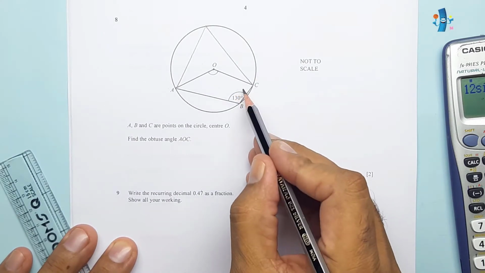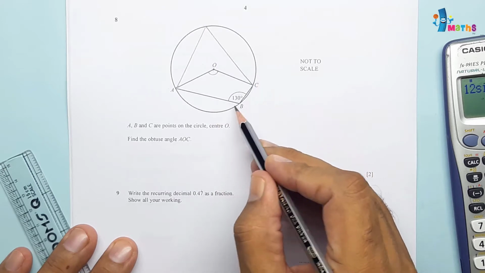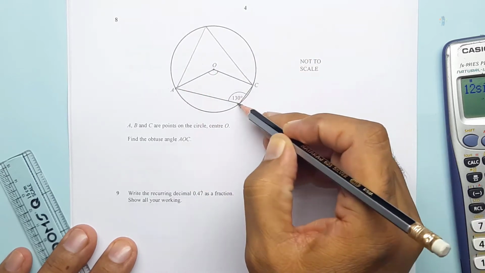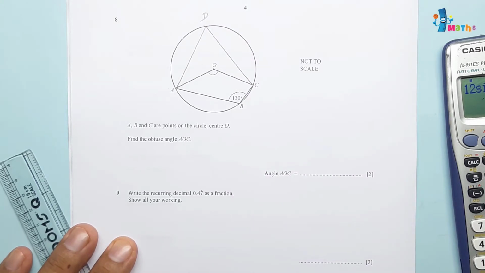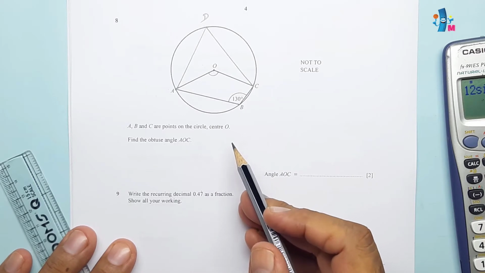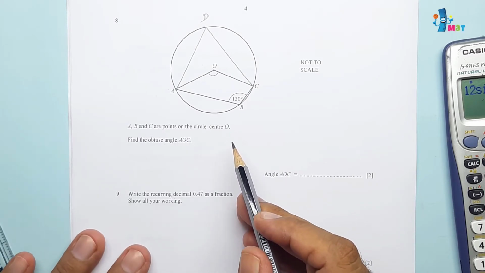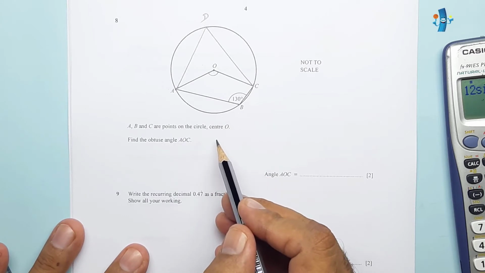Now if we consider this diagram, A, B, C, and this point we can take as D. So we have made this quadrilateral ABCD.